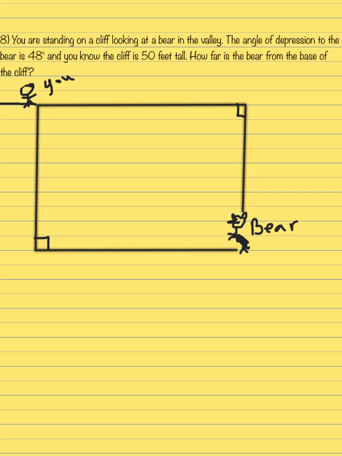All right, for this last problem, we have another word problem. You are standing on a cliff looking at a bear in the valley. The angle of depression to the bear is 48 degrees. You know the cliff is 50 feet tall. How far is the bear from the base of the cliff? So here's our picture. You have you on the cliff, the bear over here. The cliff is 50 feet tall. And you want to find how far the bear is from the base of the cliff. So you want to find this length right here.